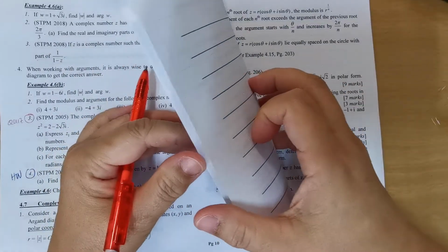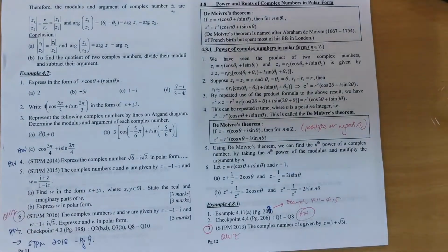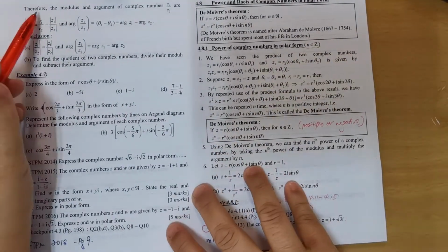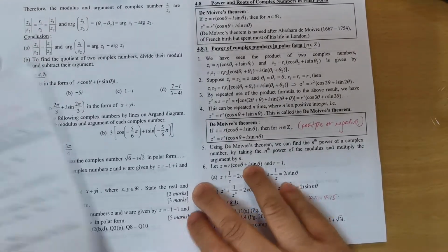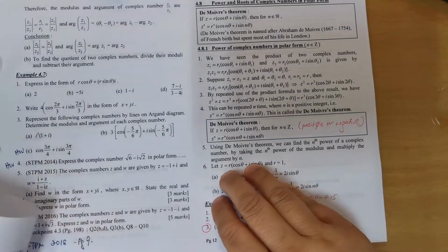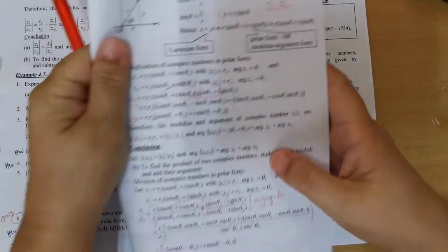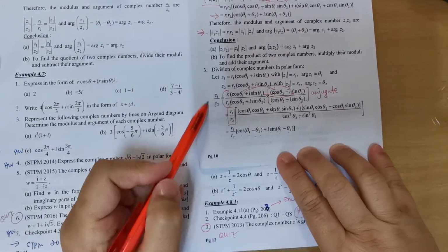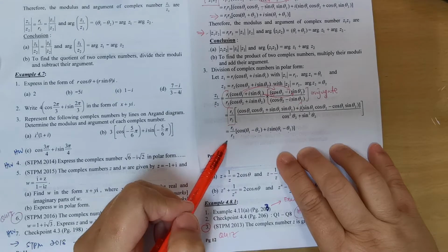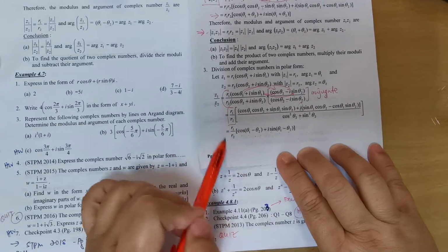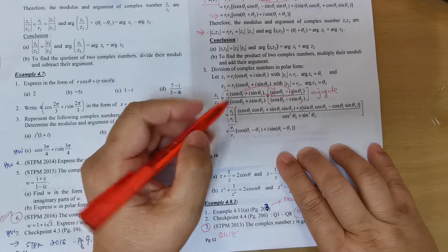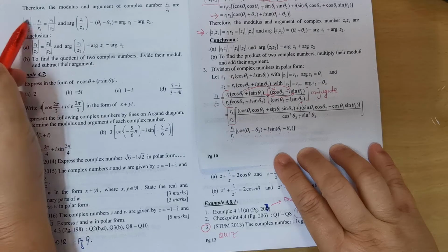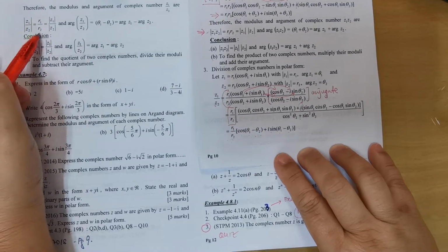So next, therefore, you can see that from here. I show it here. Just now we found that after we divide two complex numbers, we get this. So this is a new complex number, with the modulus R1 over R2. See that? The modulus of this new complex number Z1 over Z2 is R1 over R2.